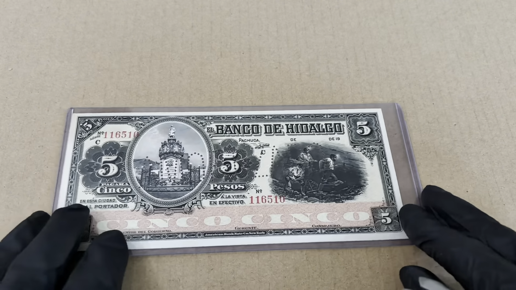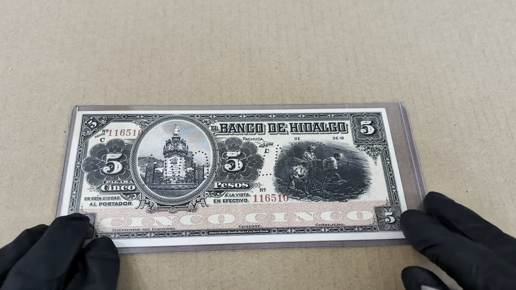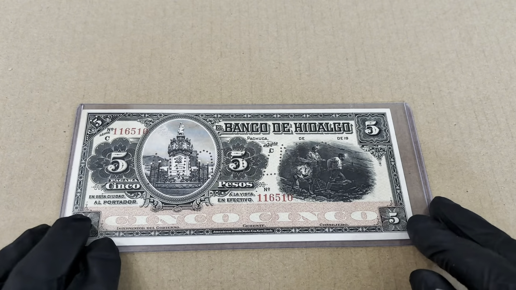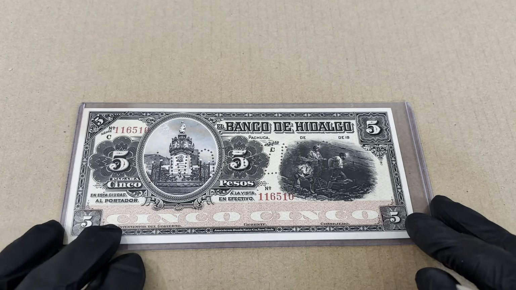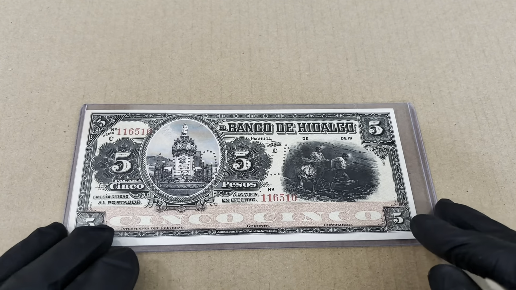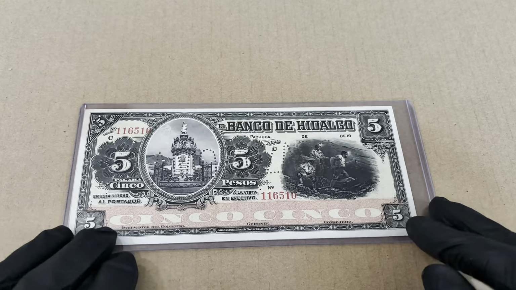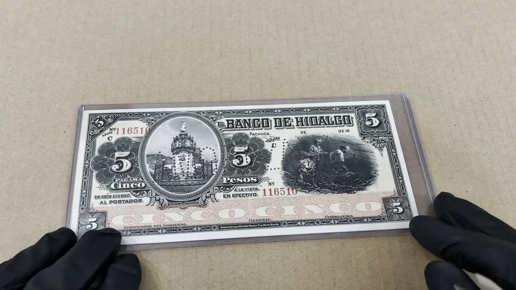So next one is from the state of Hidalgo. So Hidalgo is the silver capital of the world. They do a ton of silver mining. It's also famous for its barbacoa meat. So if you eat tacos, you may have heard of barbacoa meat, which is basically slow-cooked lamb. It's really delicious. Anyway, so this banknote is the 5 pesos from 1914, pick number S305D.